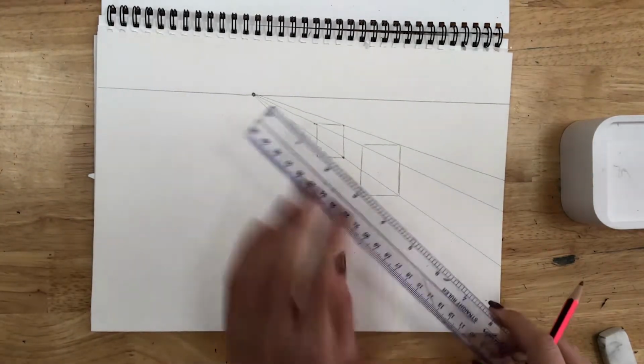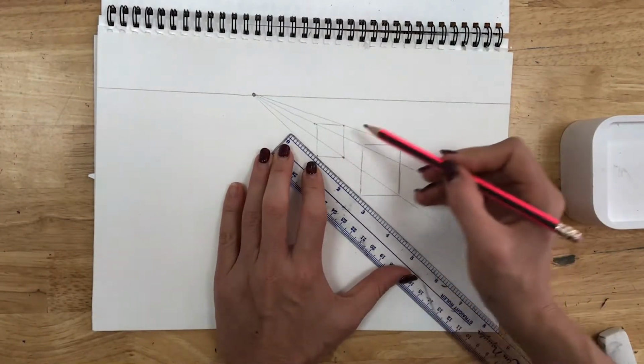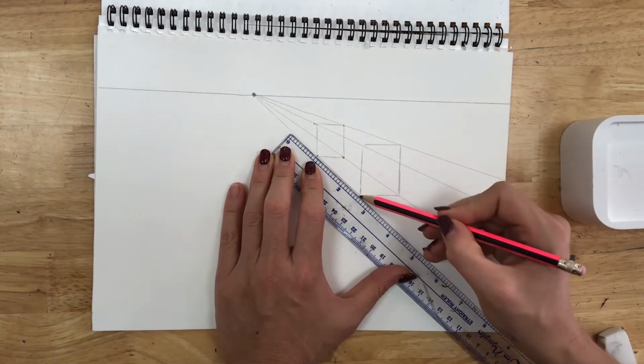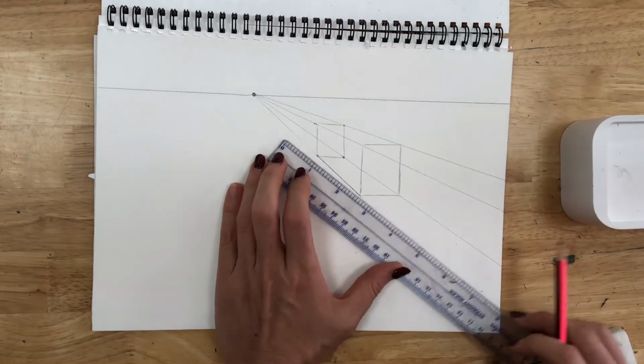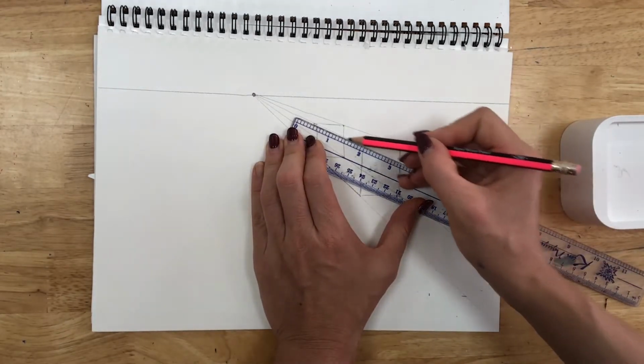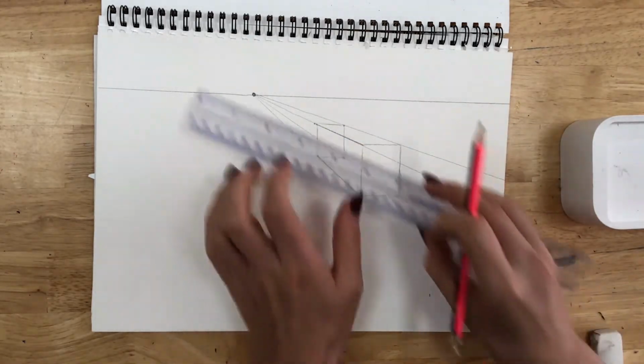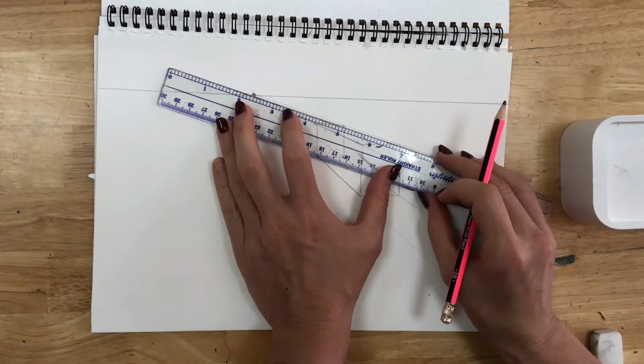And then I'm going to match all the corners up. So you can see I have a really long building. And when I'm matching up the corners, I'm following along the perspective lines.